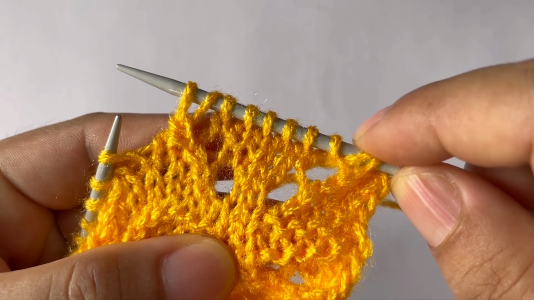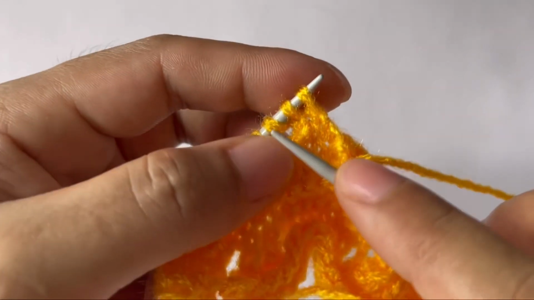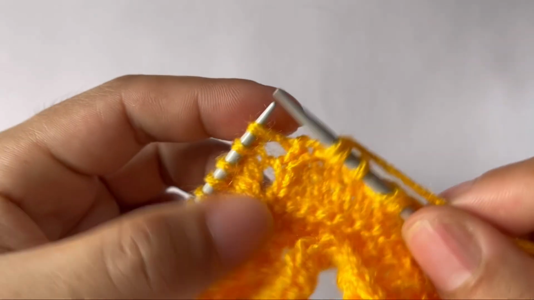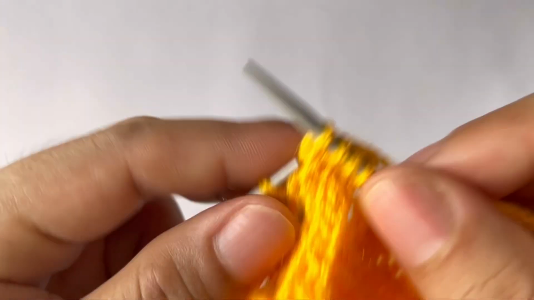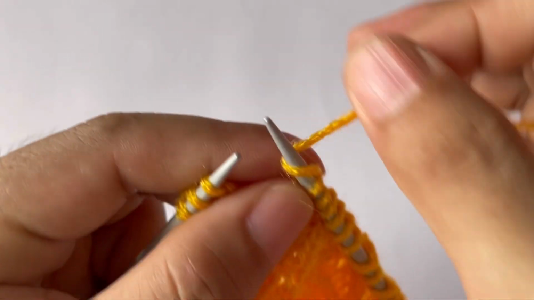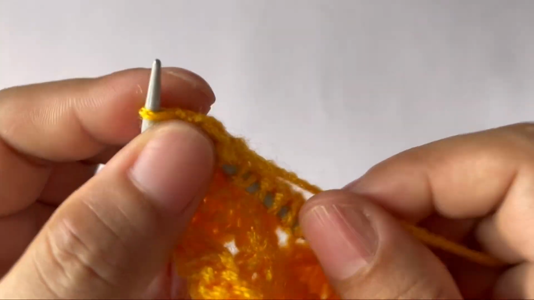Knit 2 together, yarn over, knit 6, yarn over, SSK. Again, knit 2 together, yarn over, knit 6, yarn over, SSK, and knit 1.